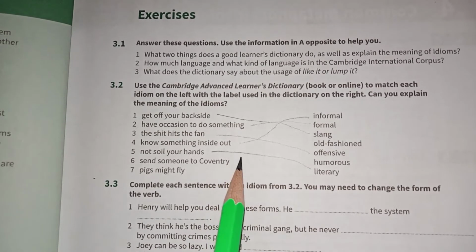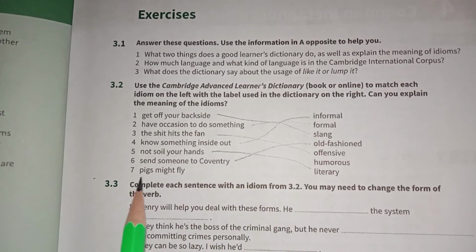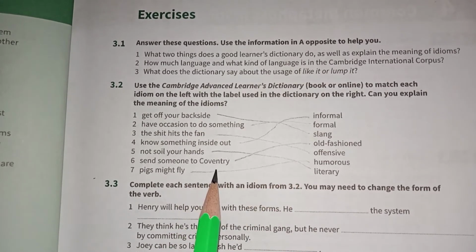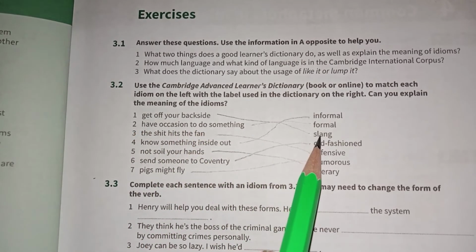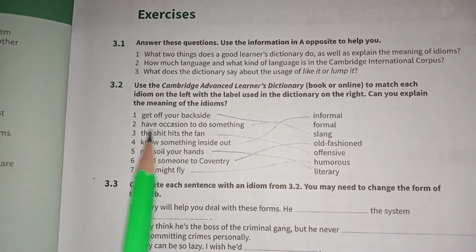This is old-fashioned. Pigs might fly. This is humorous. The last one left here. Get off your backside means this is a slang idiom. Get off your backside. This is slang.